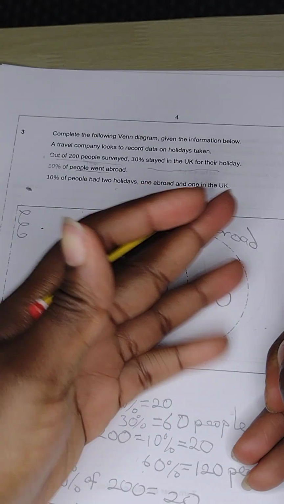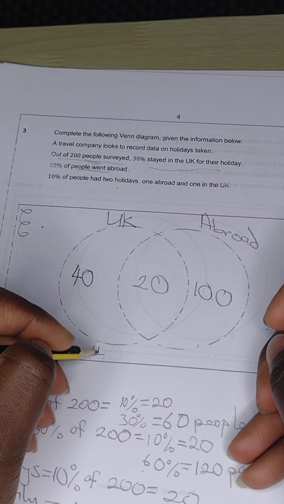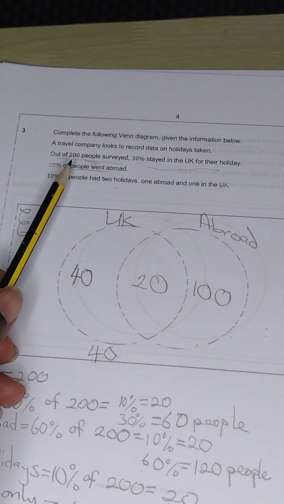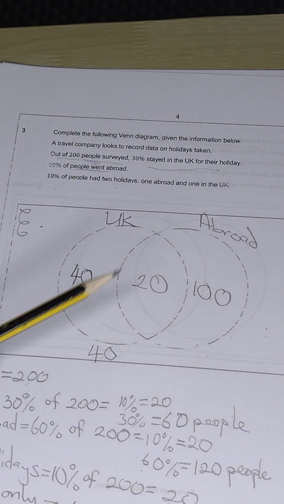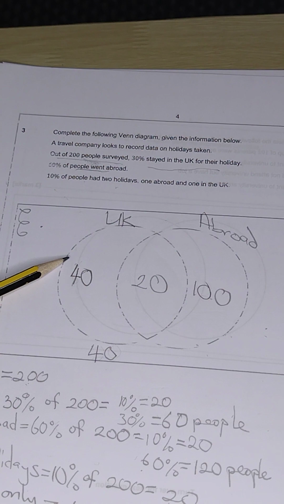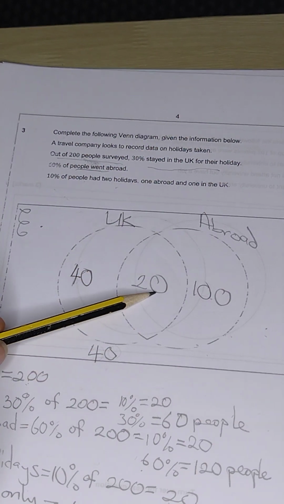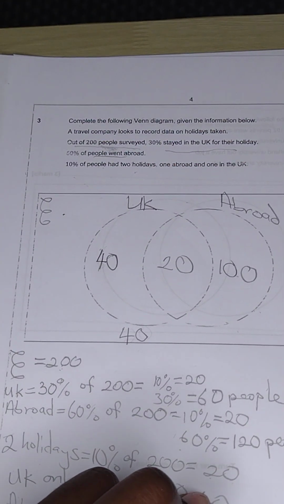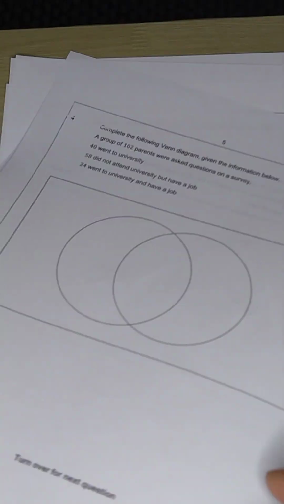So if we add it all up, this is why cross-checking is very important. So 200 people were surveyed. So 40, that's 80, plus 20, that's 100, plus 100. All right, good. We can go on to question 4.